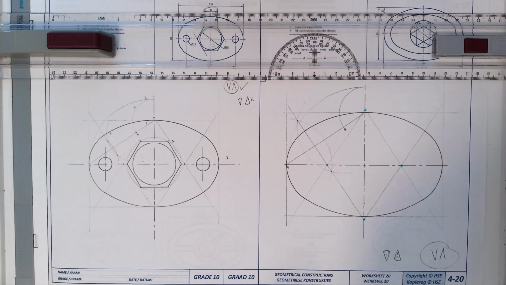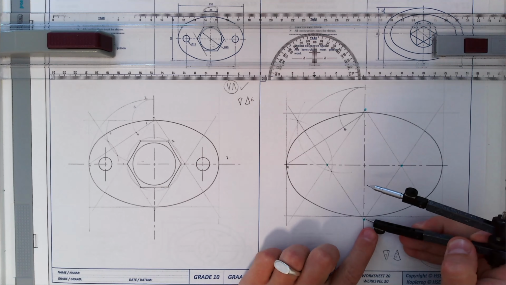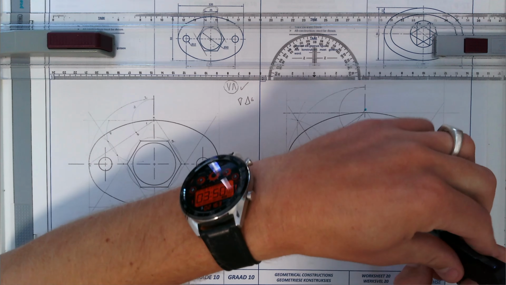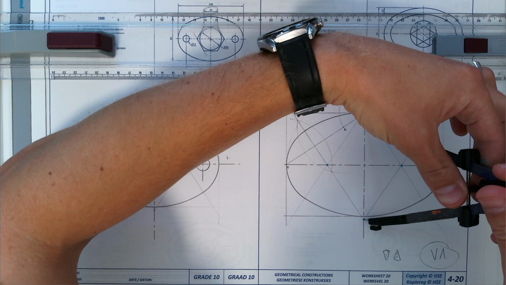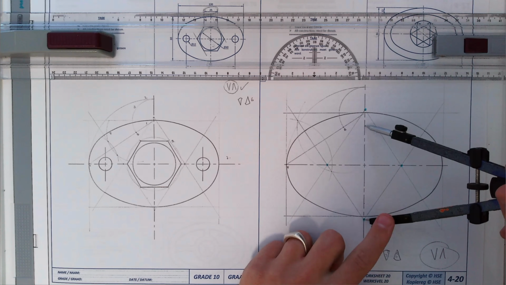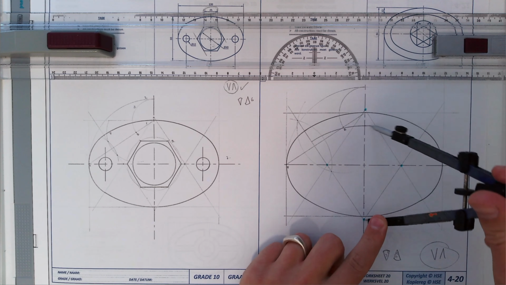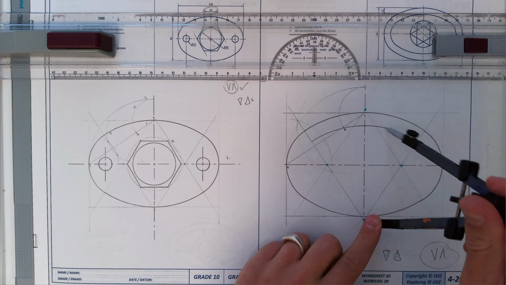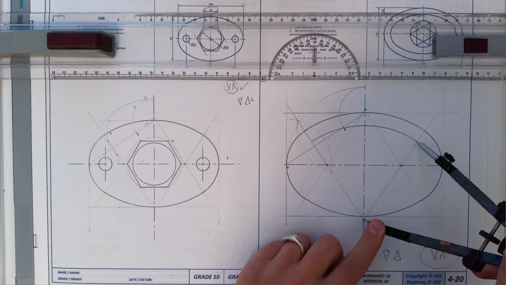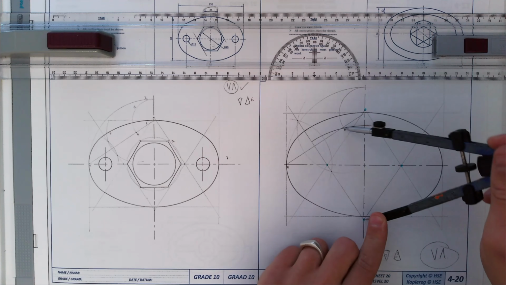Then we are going to use the same point, which is there. Now you're going to take your lead to that 12 dot you've made, which is over there. And you're going to draw in that arc only within the V. From there to there.